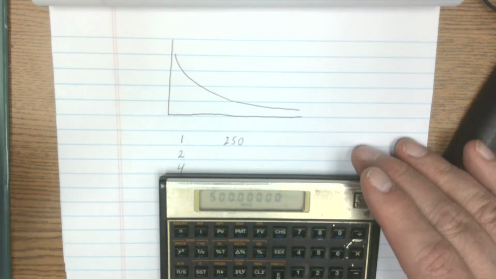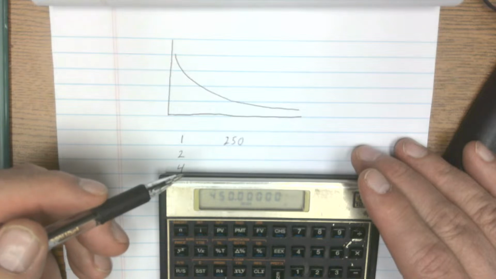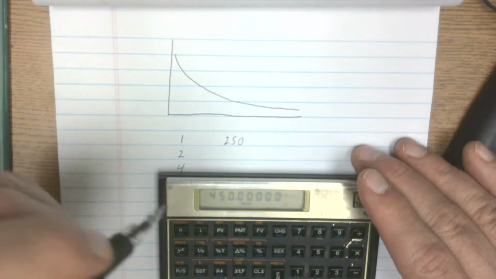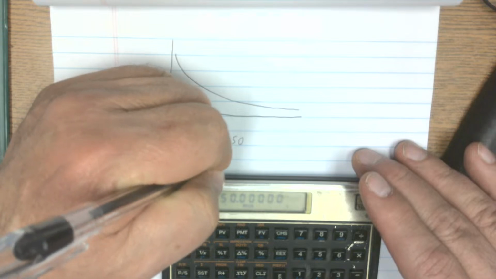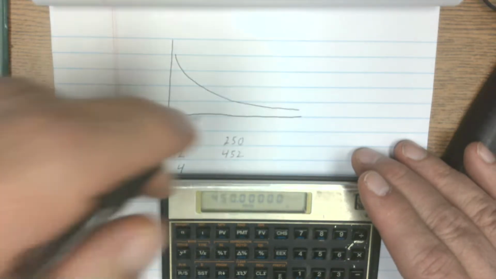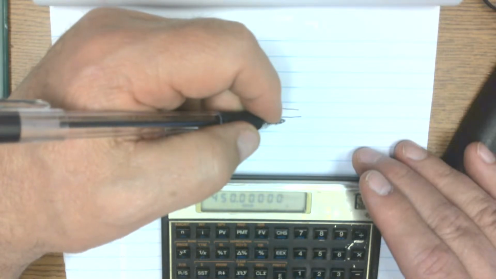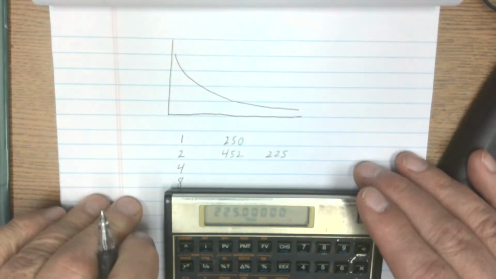However, there's a 90% learning rate. So we're going to take 90% of that, so 0.9 times, and we get 450. That's the total hours to build 2 aircraft, which gives us an average of 225 hours each.